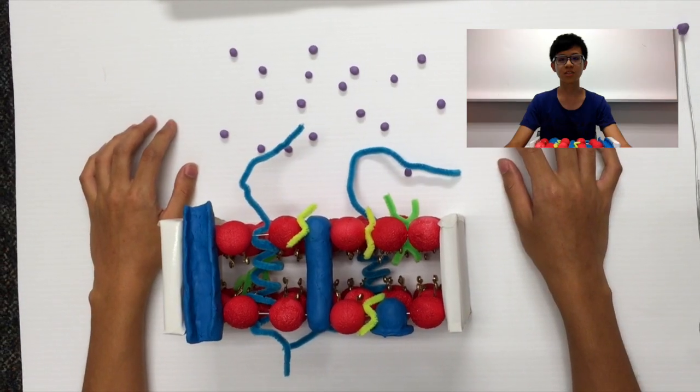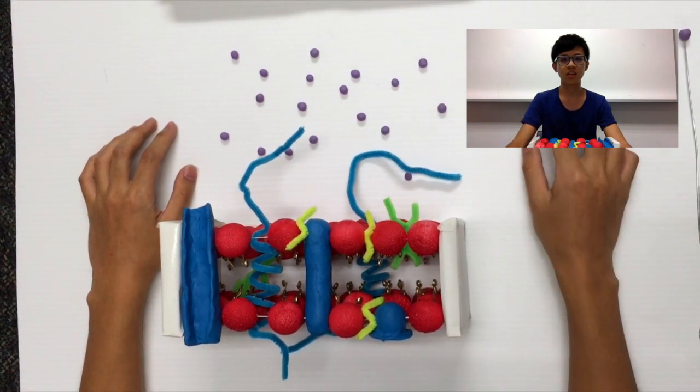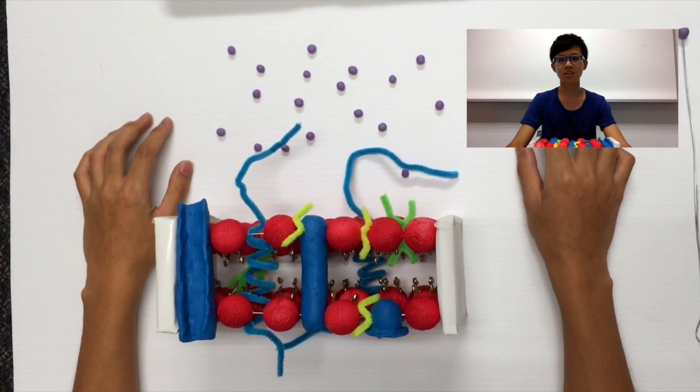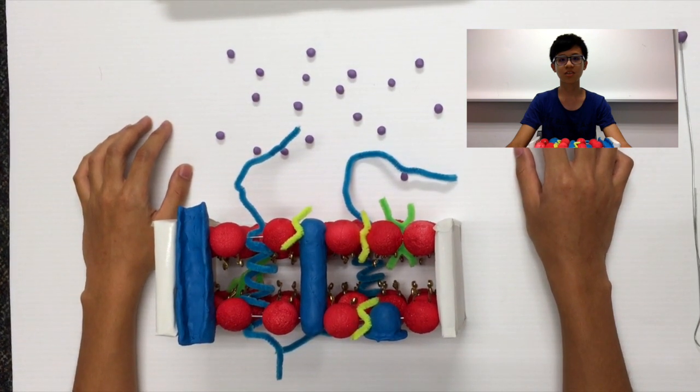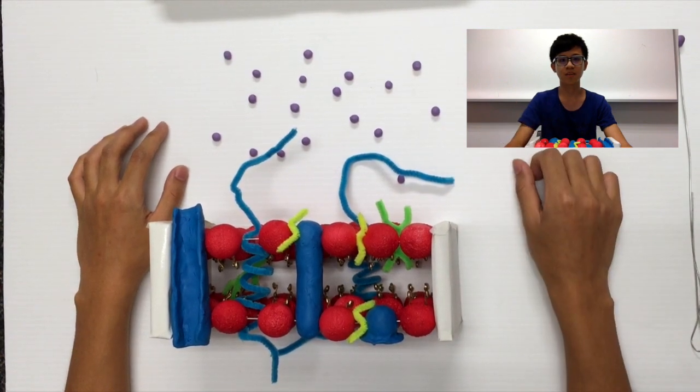Diffusion is defined as the net movement of a substance in the form of atoms, ions, or molecules down the concentration gradient, from a region of higher concentration to a region of lower concentration. Note that the rate of diffusion depends mainly on the concentration gradient. If the concentration gradient is steeper, the rate of diffusion would be faster.